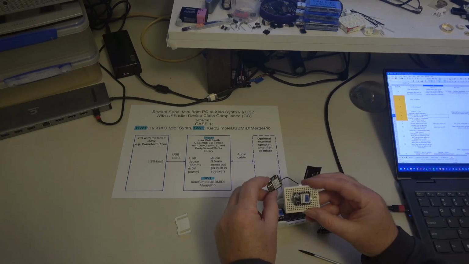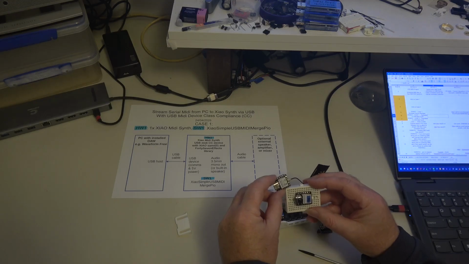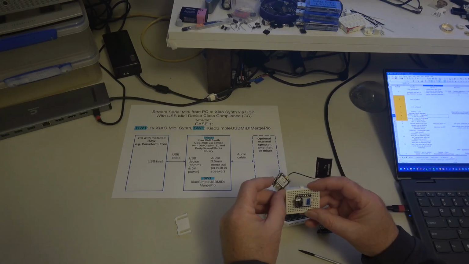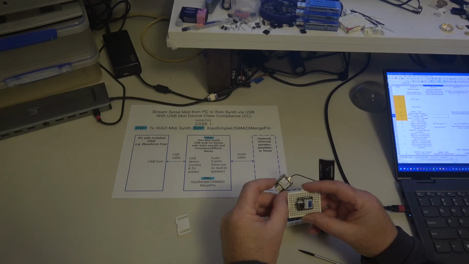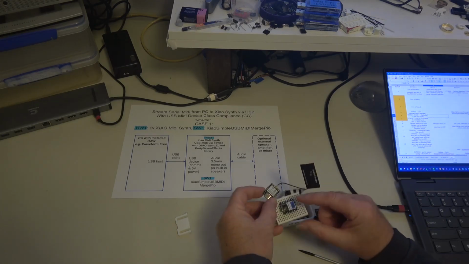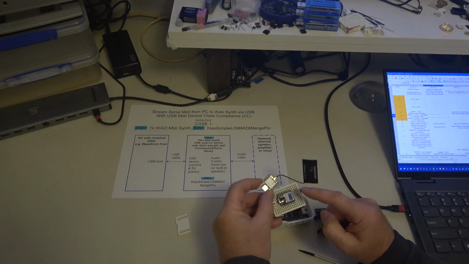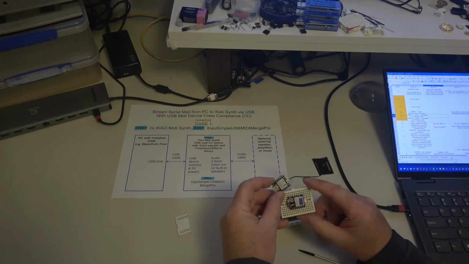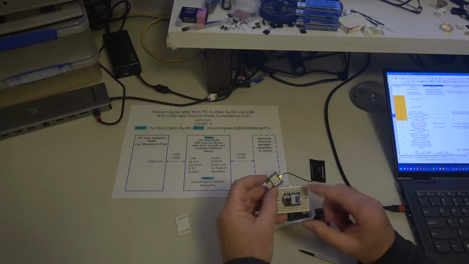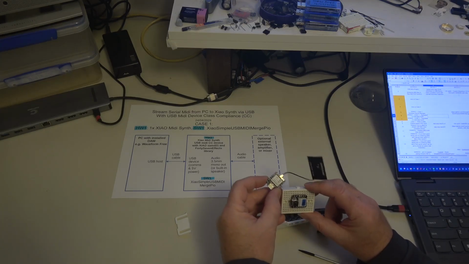So if you want to follow this kind of build and get your Windows or Apple type MIDI class compliant driver, you'll have to replace this one with a Xiao SAMD21, which these will cost you between about $5 and $10 each.